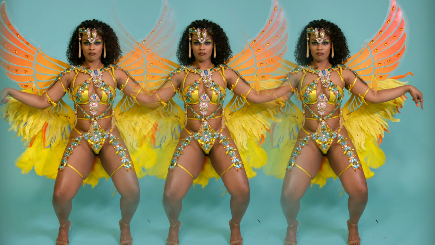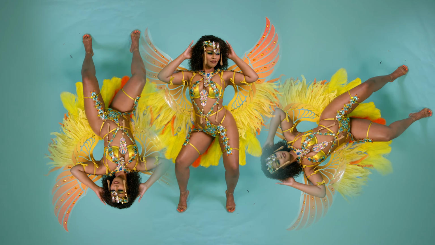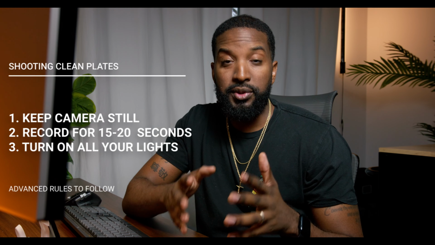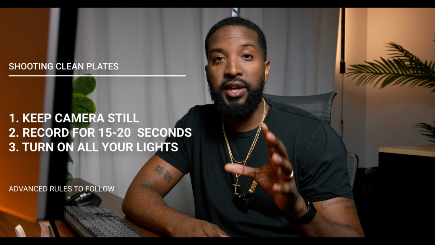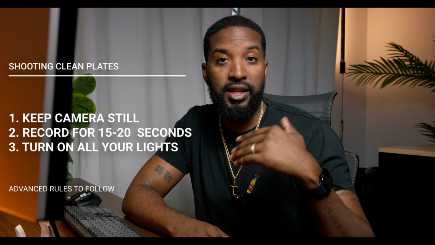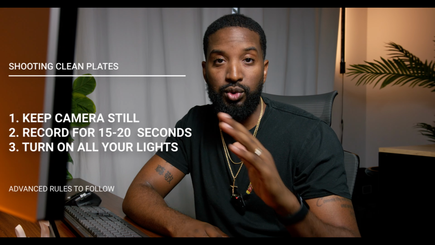So with that, you get a ton more flexibility in post. You can add more subjects, make them bigger, make them smaller, you can do whatever you want, because essentially you have an infinite size background. When you're shooting a clean plate, there are also a couple of things you want to remember. You want to keep the camera as still as possible and allow it to just record. I like to give it like 15-20 seconds to just record.